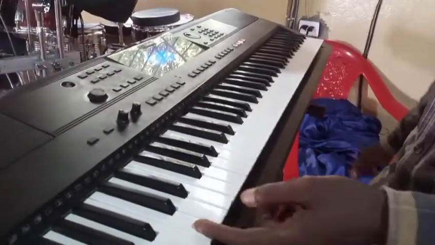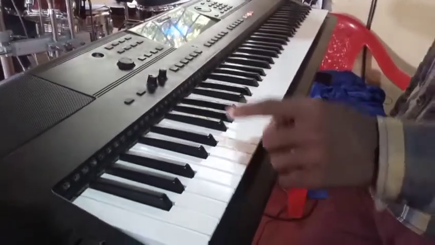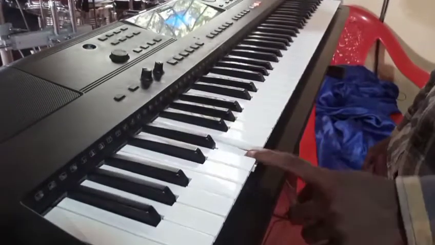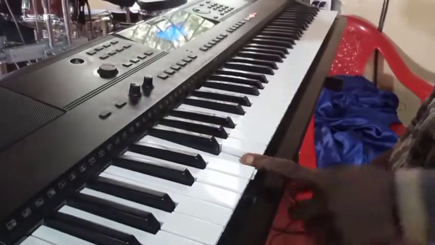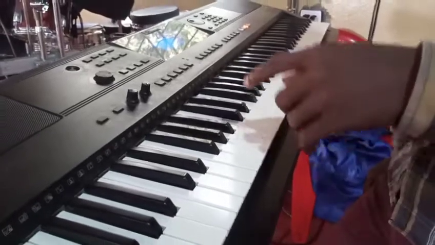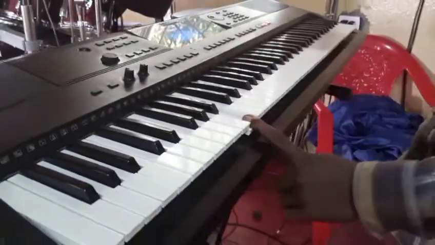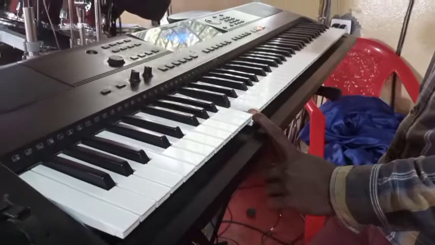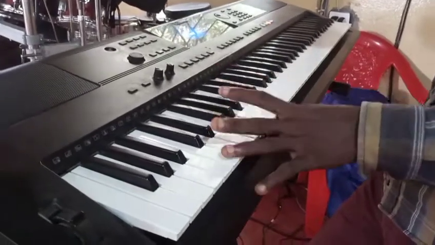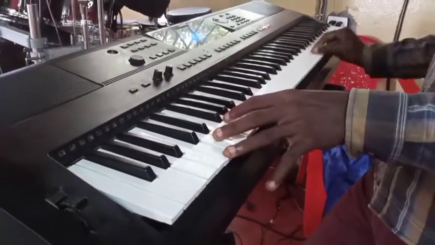C, D, E, F, G, A, B, and C. So these are the names of the white keys of the keyboard.